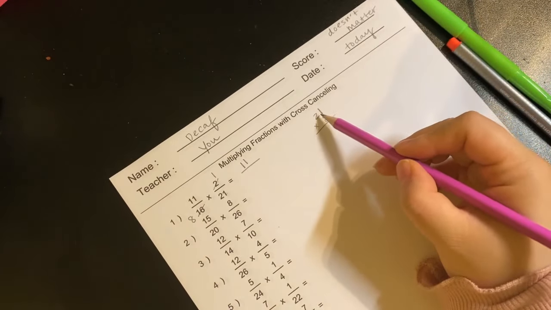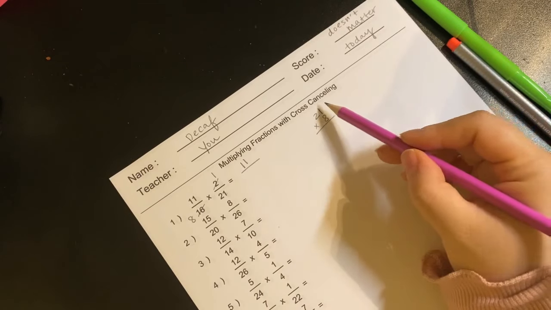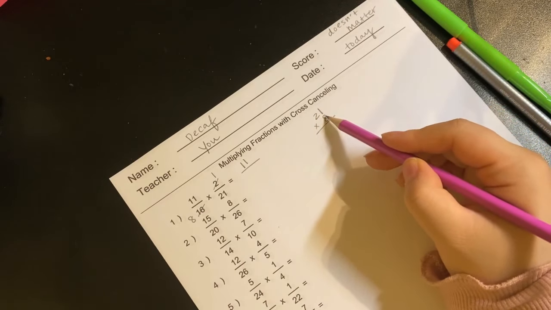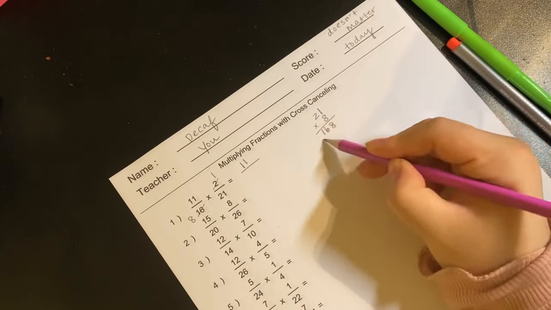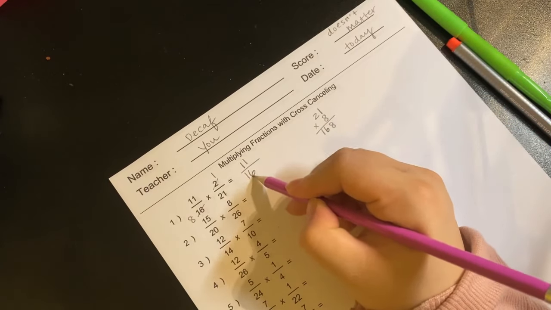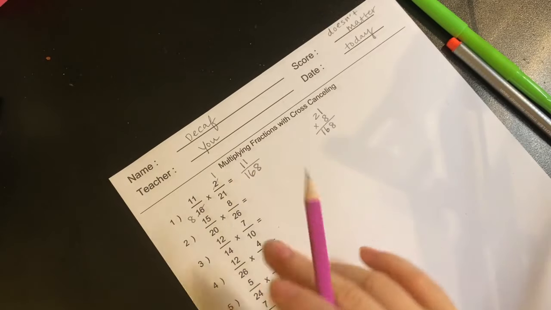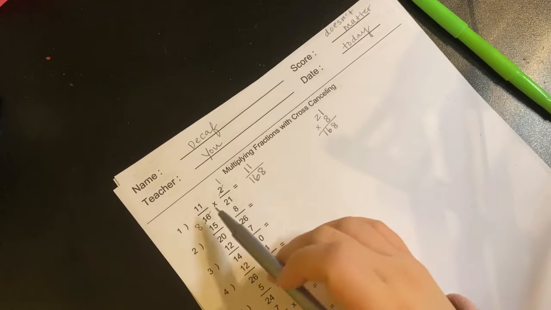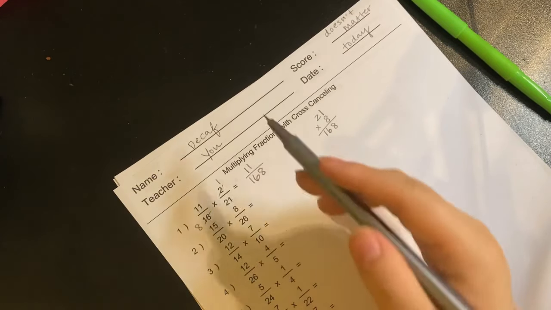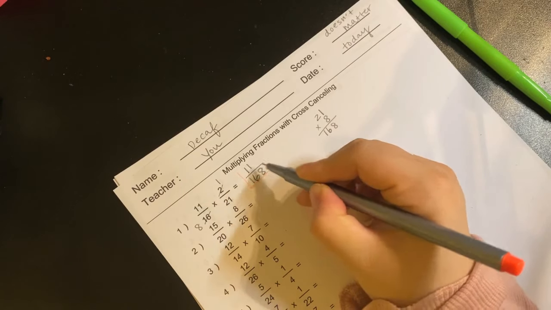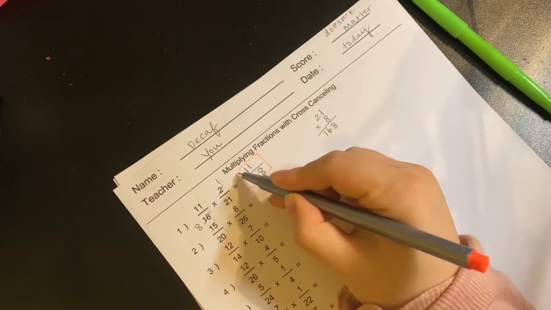But sometimes it's fun to try mental math. So we can do 20 times 8 and then plus an 8, or we can just do this. 8 times 1 is 8. 8 times 2 is 16. So 168. That would be our answer. And since we checked across and we checked up and down, top and bottom, we don't have to check this anymore. It should be simplified.